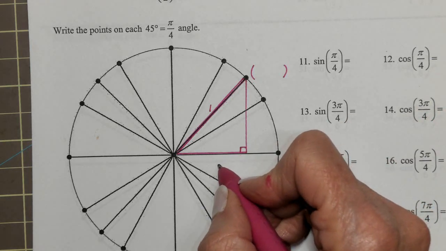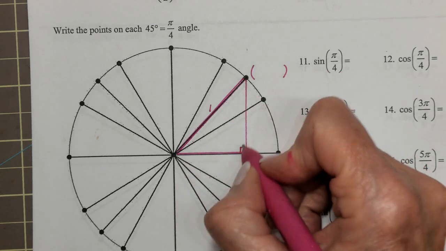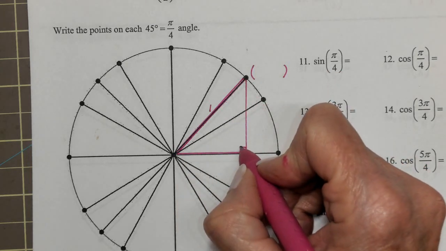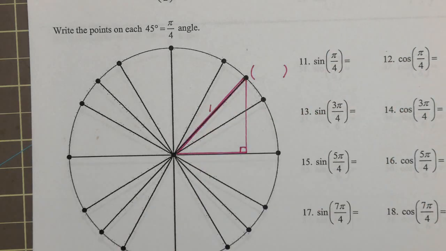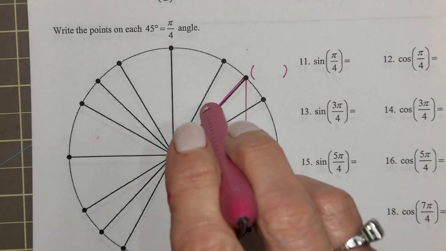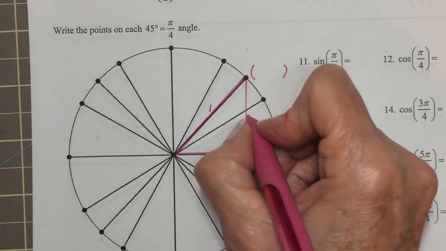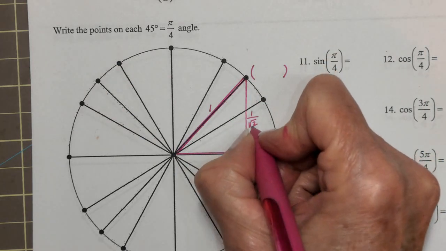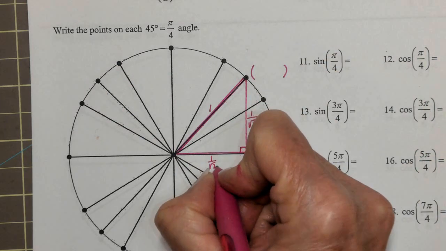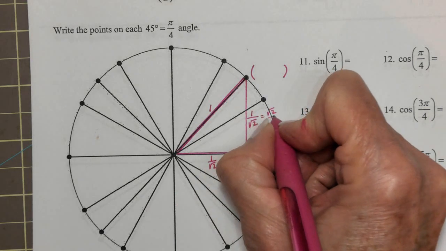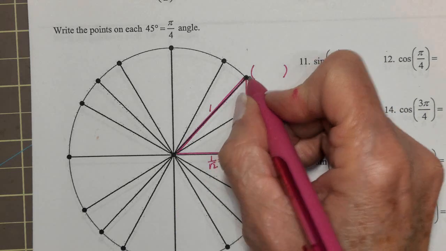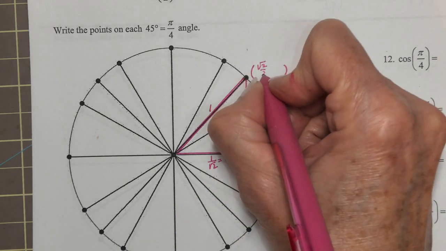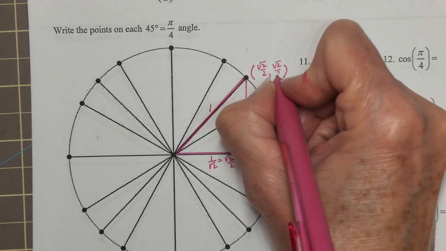How big are they? Well, this is a 45-45-90 right triangle, and the ratio is 1, 1, square root of 2. So if this is 1, then this must be 1 over square root of 2, which is square root 2 over 2. So this point is (square root 2 over 2, square root 2 over 2).